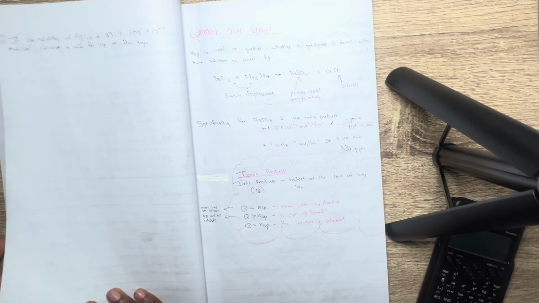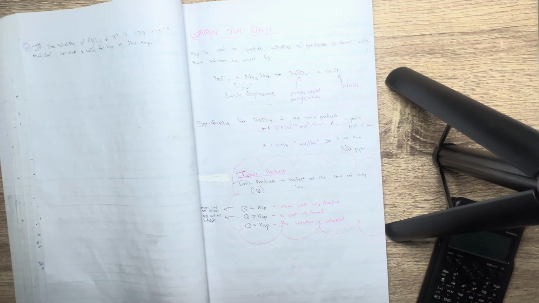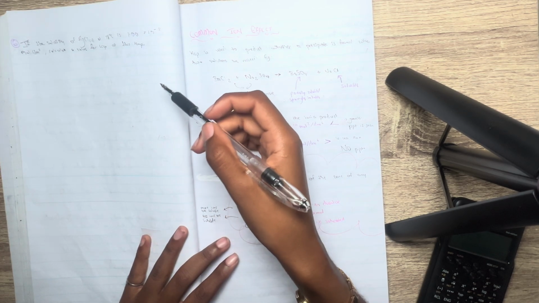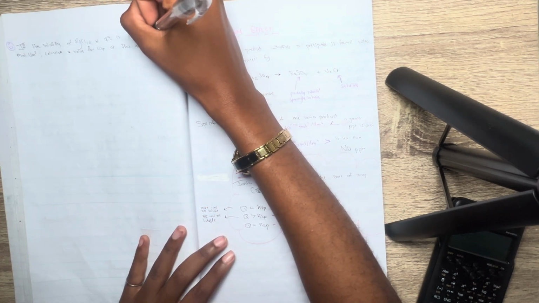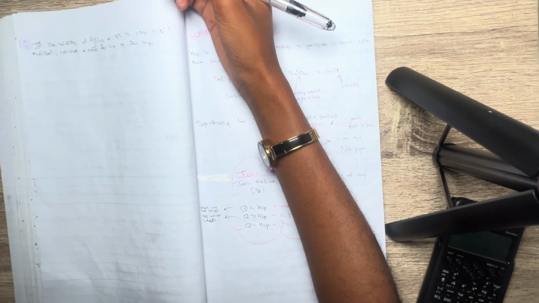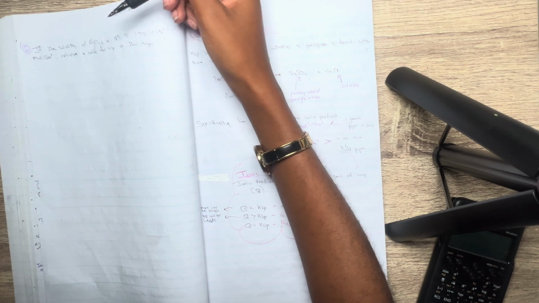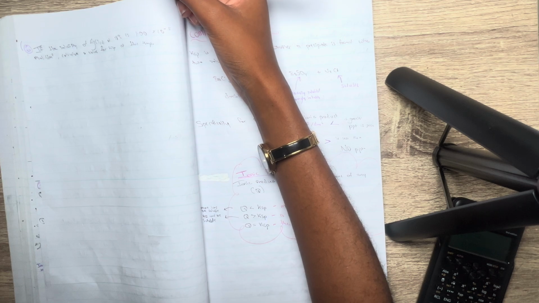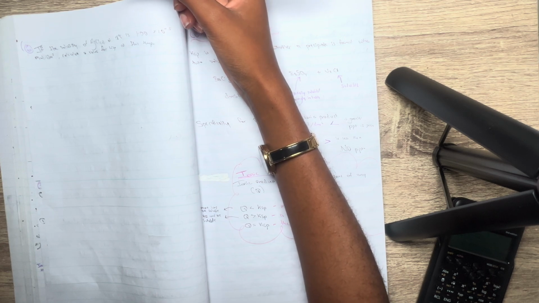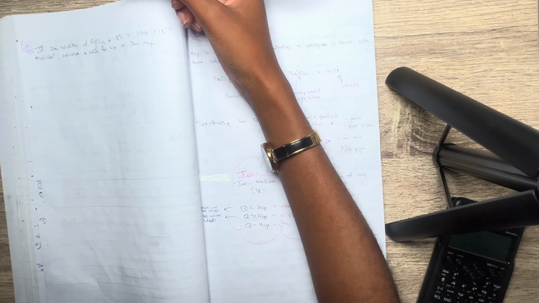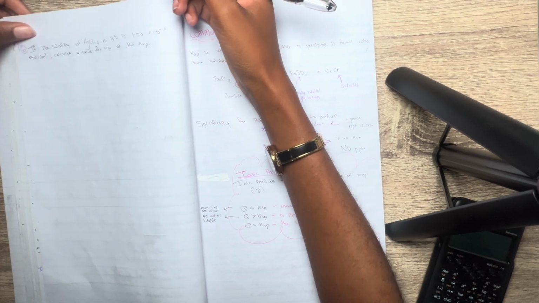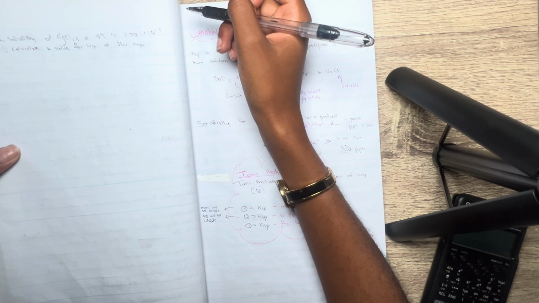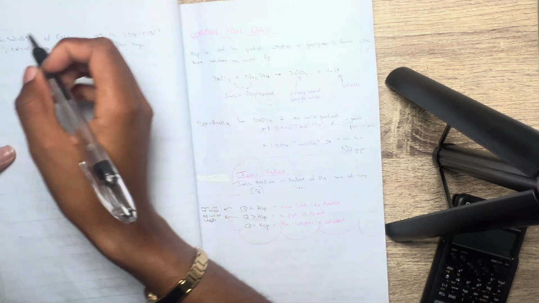This is another question. If the solubility of silver chloride at 18 degrees is 1 times 10 to the negative fifth mole per dm cube, this is the solubility. Calculate the value for KSP at this temperature. Once again, you can pause the video and try to solve it on your own. So we're solving for KSP.